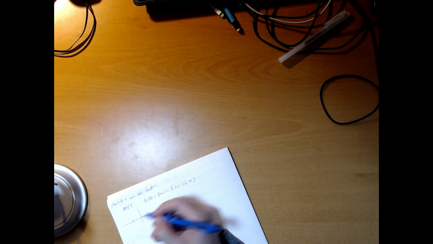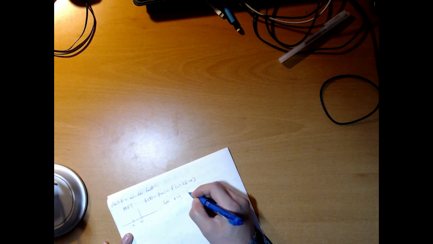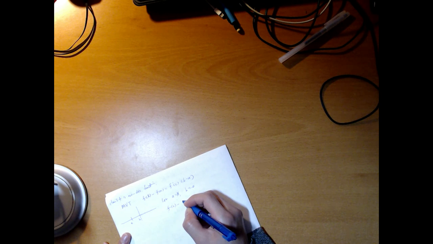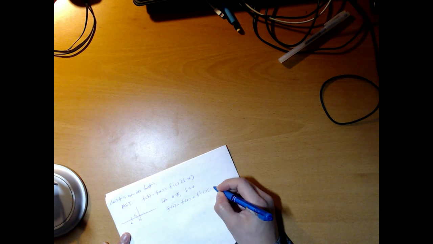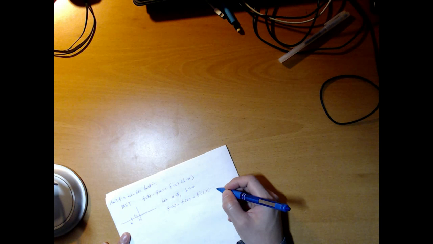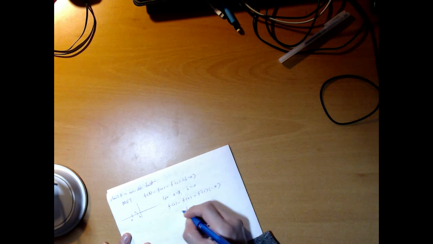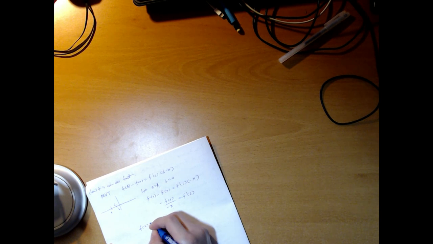Let a and b. Let a equal x, b equal 0. Let's see what happens. So f(b) minus f(x) equals some f'(c) times (0 minus x). Ah, okay, I see why. f(x) is greater or equal to 0.